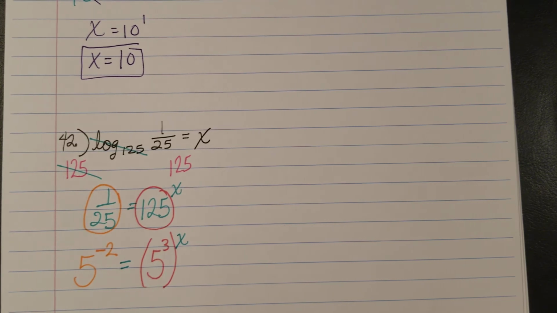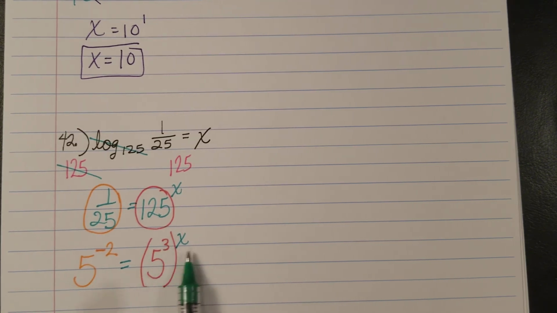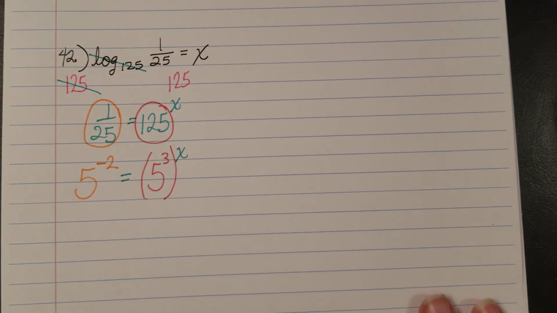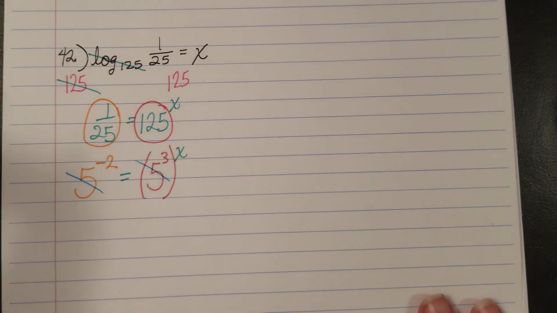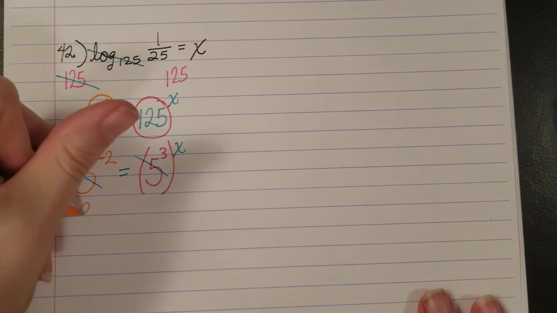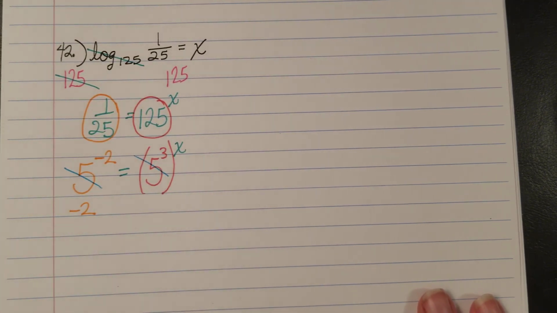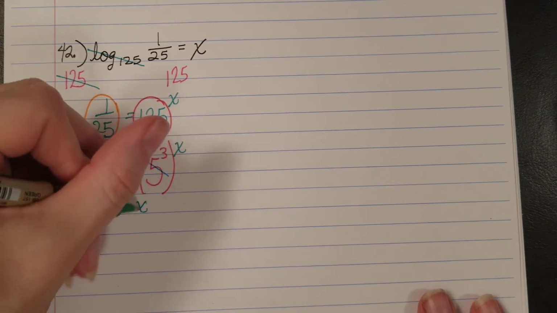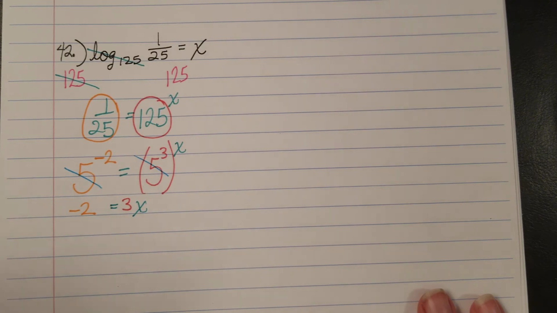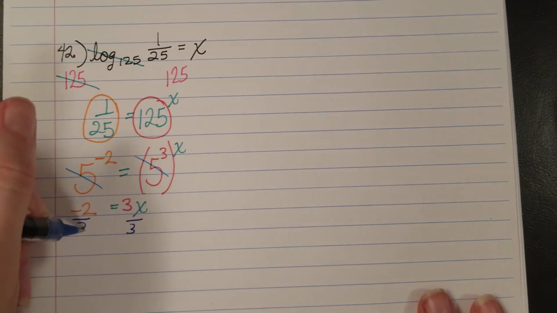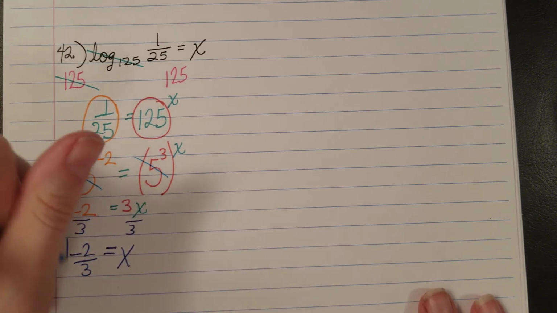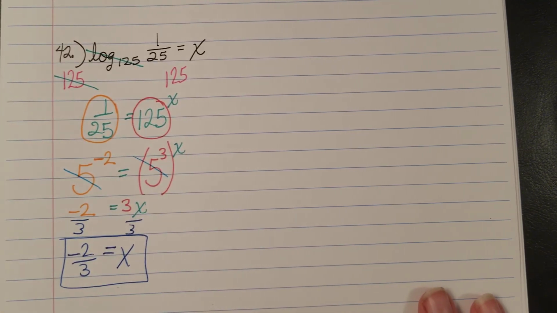Okay, so you would multiply those exponents together, so it would be 3x. We can cancel out the big 5s now, and we can just bring down negative 2 equals 3x. And then we could just divide both sides by 3. So negative 2/3 equals x is the solution.